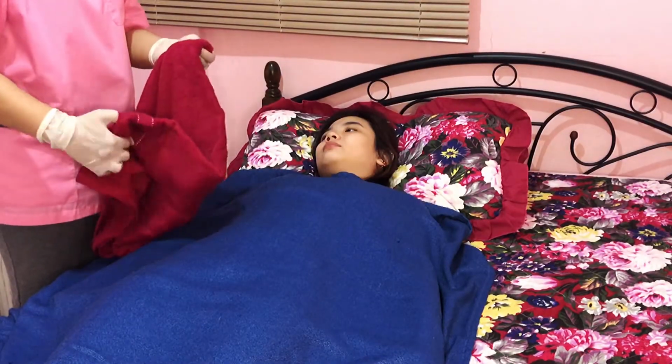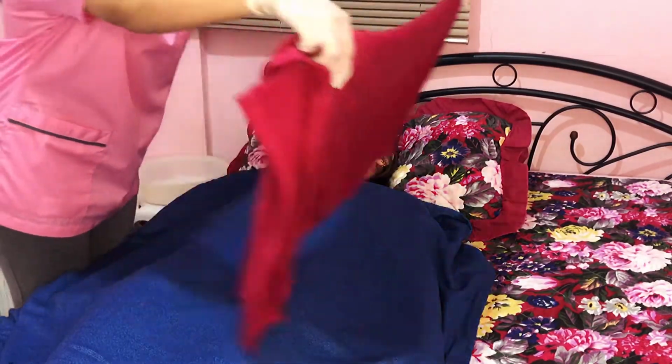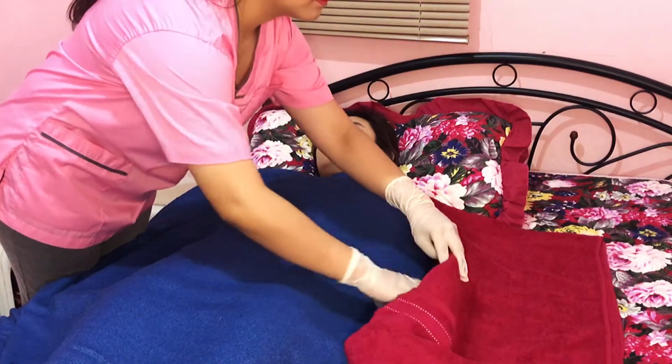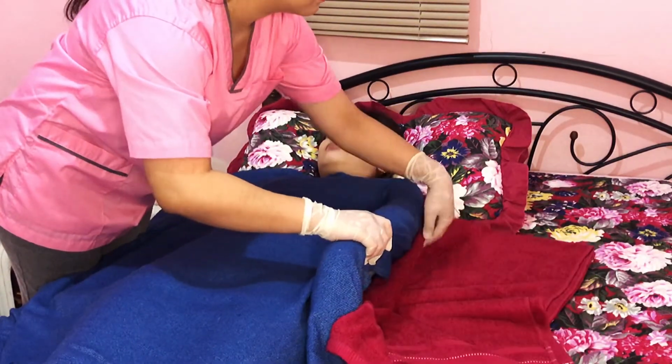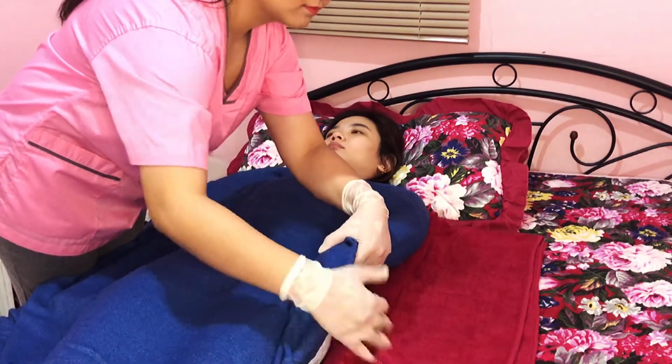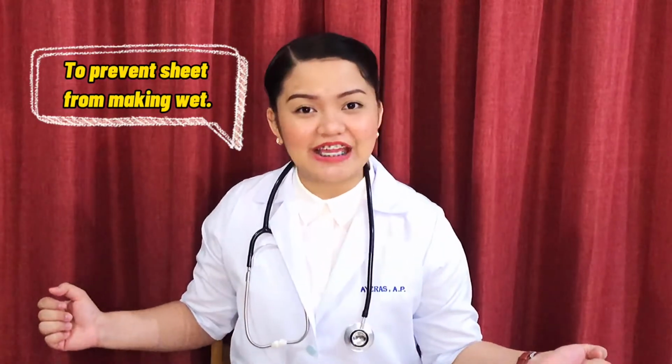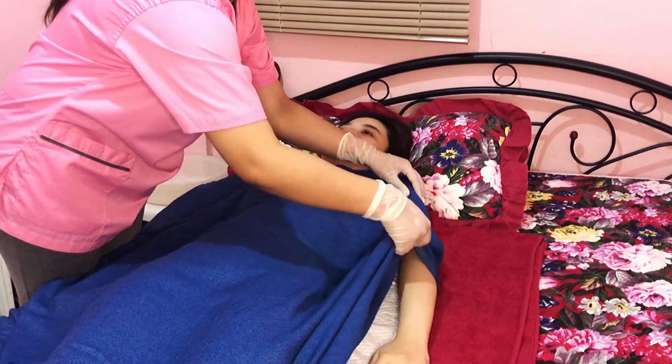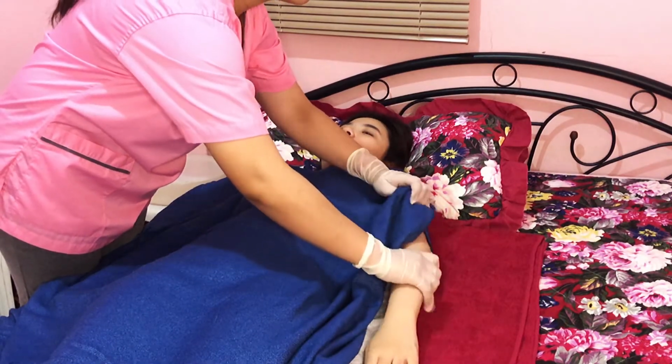Move the big towel under the client's forearm to prevent the sheet from getting wet. Uncover the forearm.